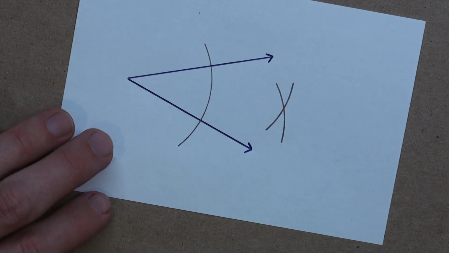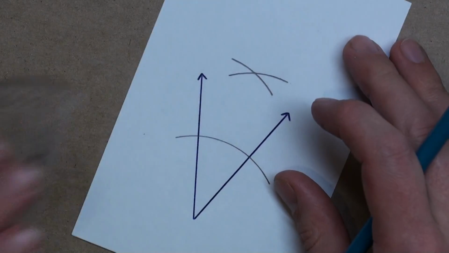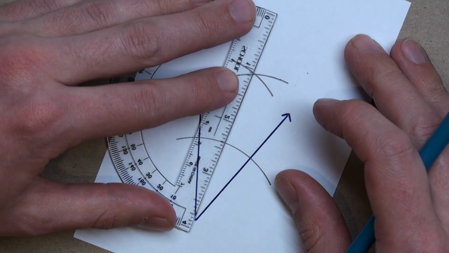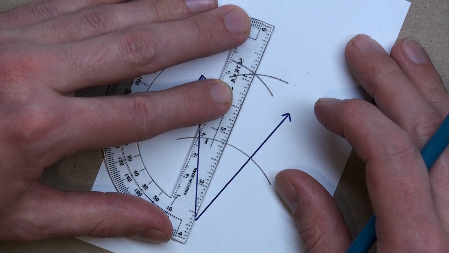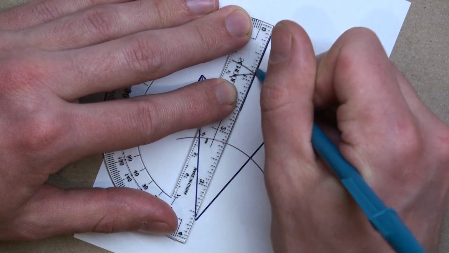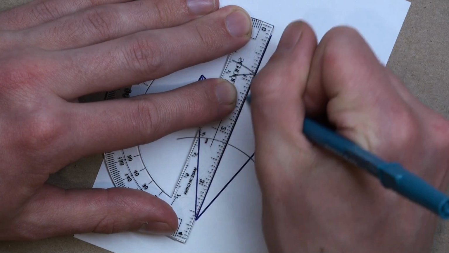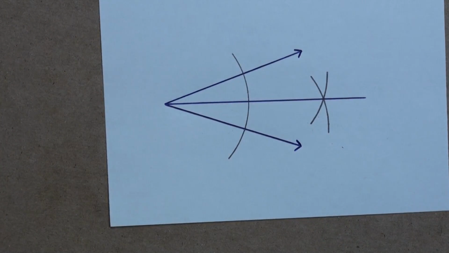Okay, those are my construction lines. And now my bisecting line should be in pen, and it goes right through the middle like that.